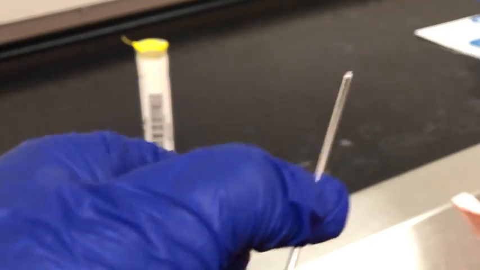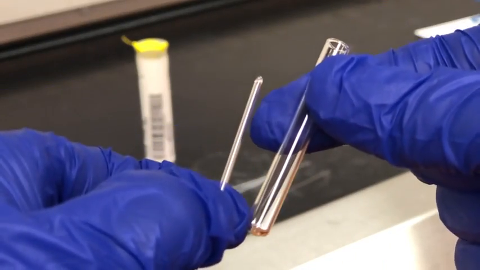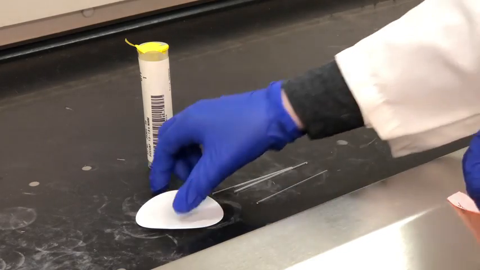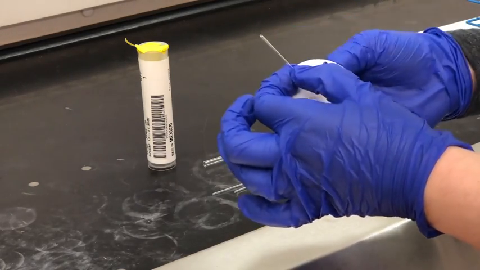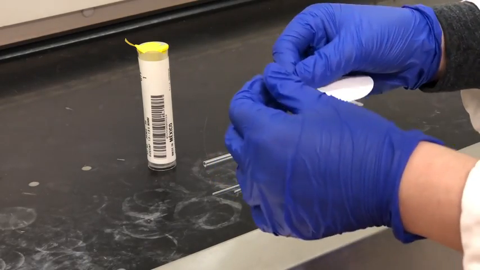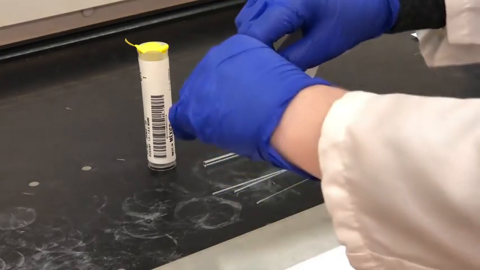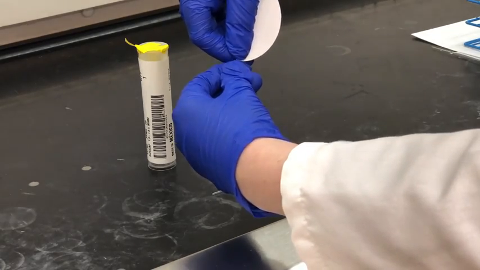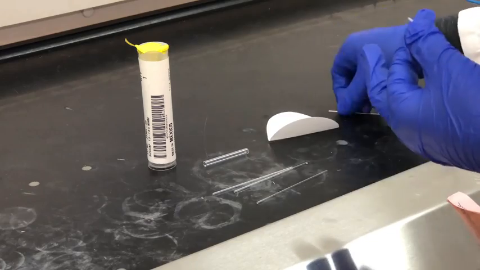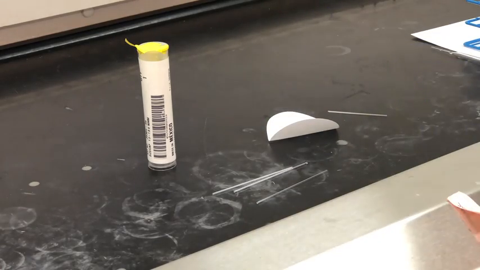So we have to break the melting point tube. What I'm going to do is make sure that this will fit, and then I'm going to wrap the melting point tube in some filter paper and just carefully break it at the point that I measured earlier. So not too difficult, although sometimes you'll get a couple shards of glass, so you do have to be careful.